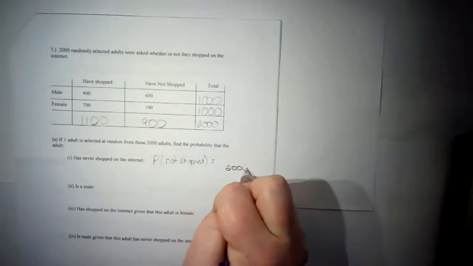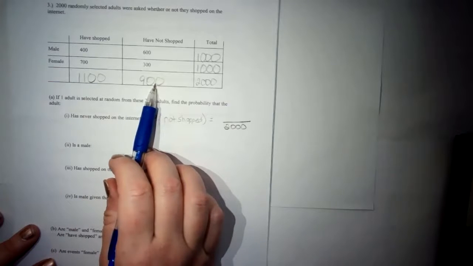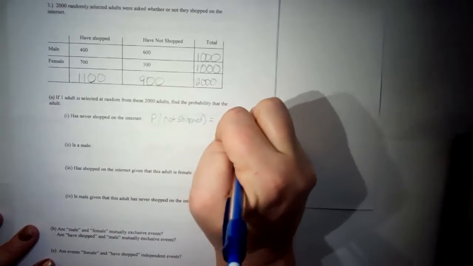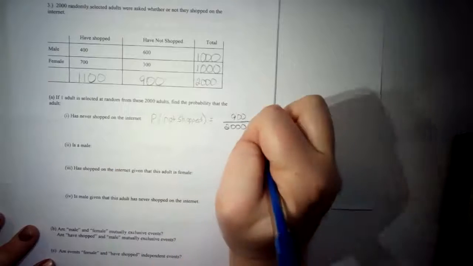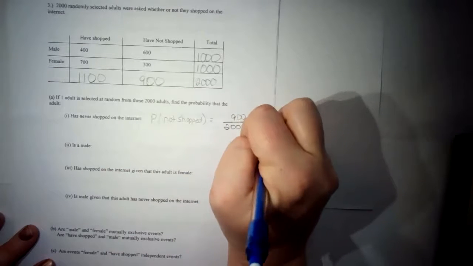That means the grand total is on the bottom, and one of those little marginal items is on the top. So what's going to go on the top for have never shopped? 900. Awesome. Now remember, we like decimals. So this is going to be 0.45. There you go. Okay. Let's look at the probability that the adult is a male.